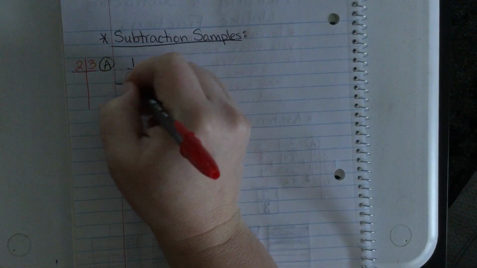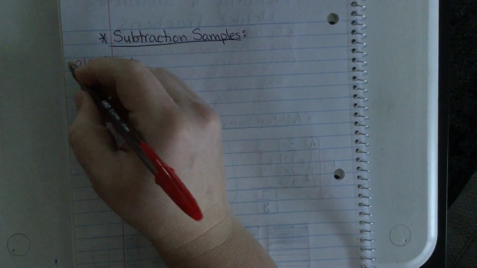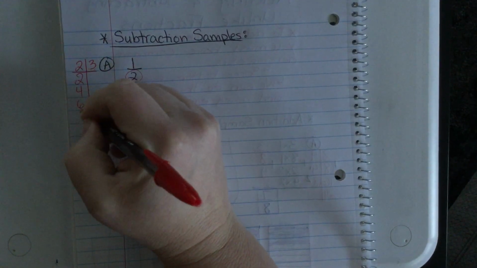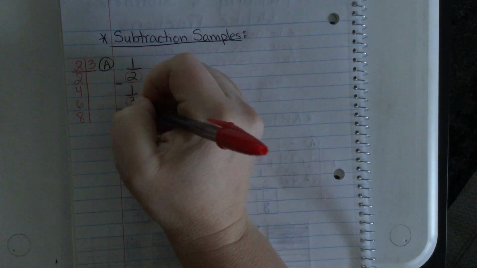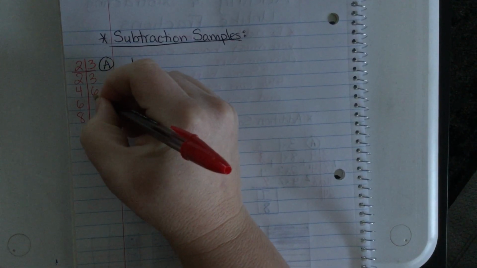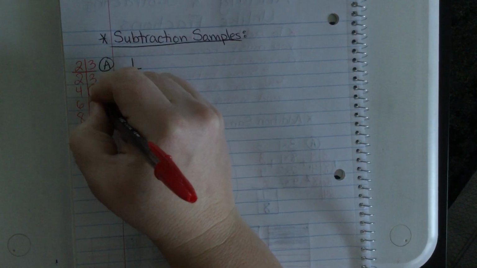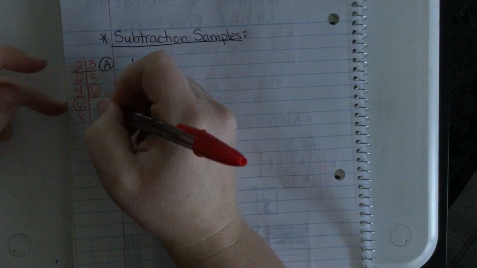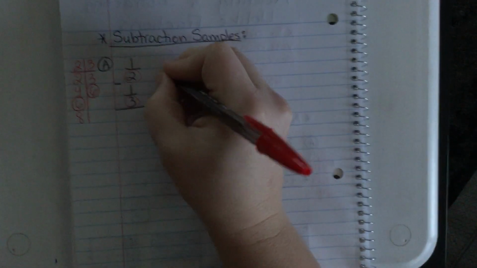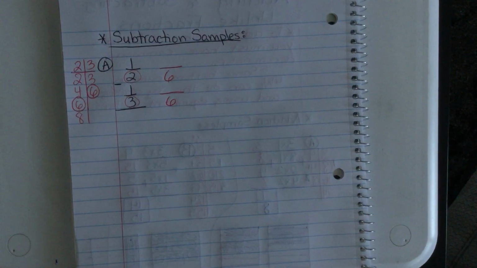2 and 3 are my denominators, so those are the multiples I'm going to list. 2, 4, 6, 8, counting by 2s, and then counting by 3s, 3, 6, and I really don't need to go any further, right? I have a common multiple, and it's the smallest one that they share. So I'm going to use 6 as my common denominator.